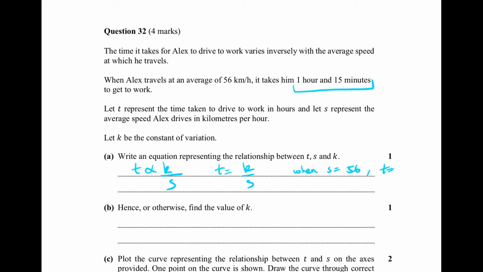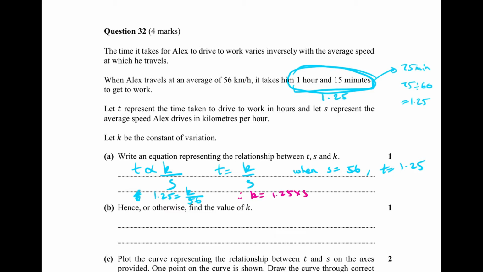Now, 1 hour and 15 minutes in hours is 1.25. I think most students could make a silly mistake here with the conversion. You can just plug that in on your calculator. This is 75 minutes, and then do 75 divided by 60, and you get 1.25. So knowing this, 1.25 is equal to K over 56. Therefore, K is equal to 1.25 times 56, which is 70.